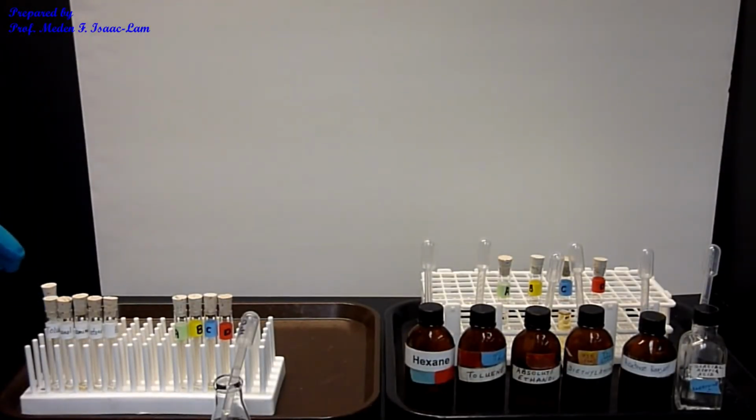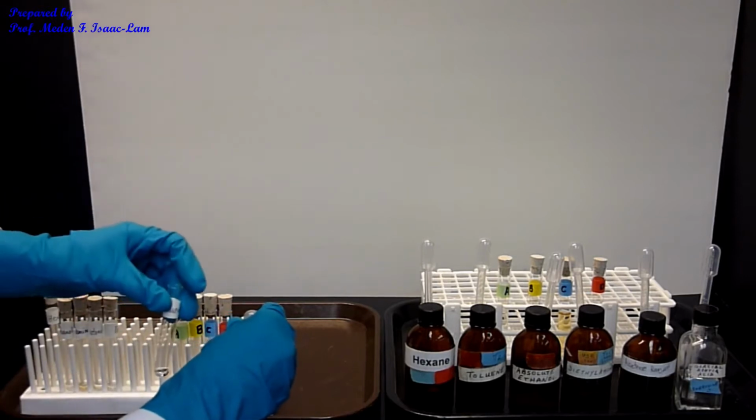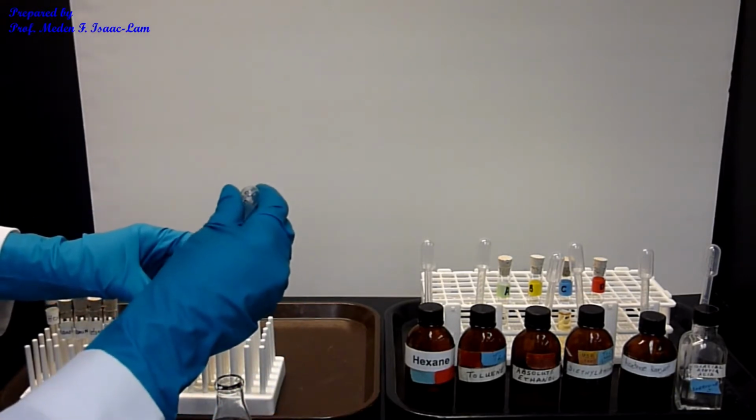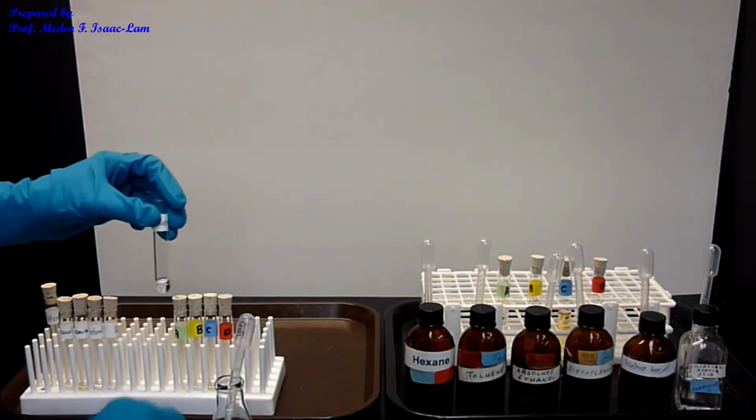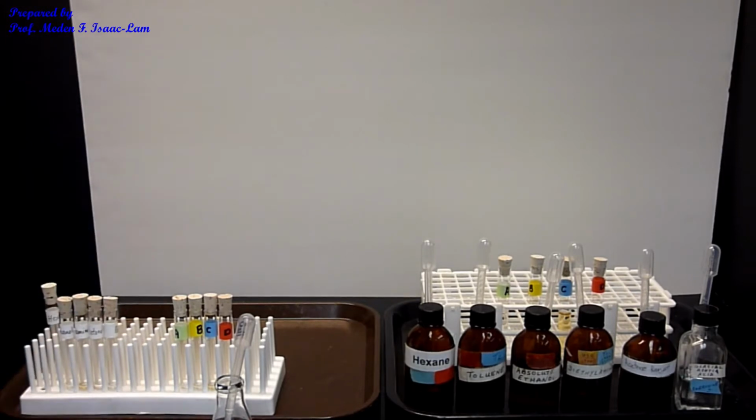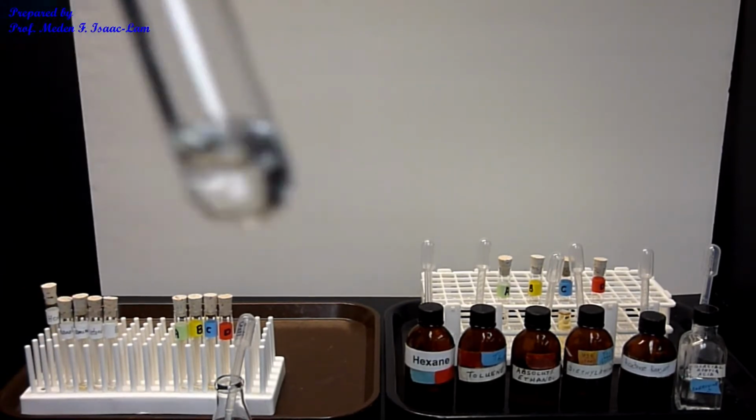I'll put that at the back, and now I'm going to do toluene. Again, I'm doing 10 drops of water, and then mix a little bit.